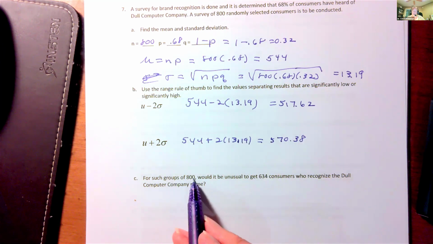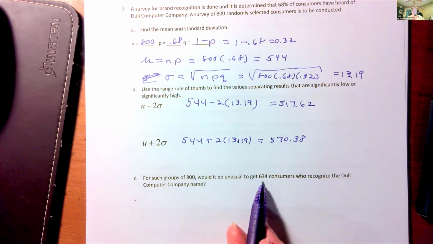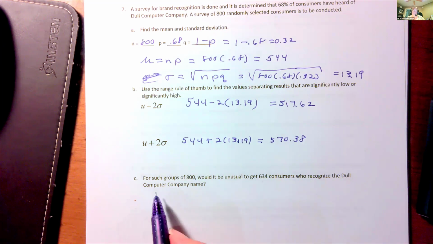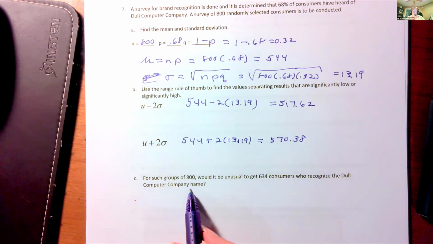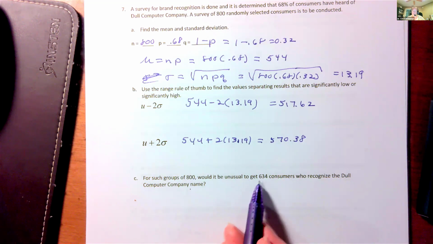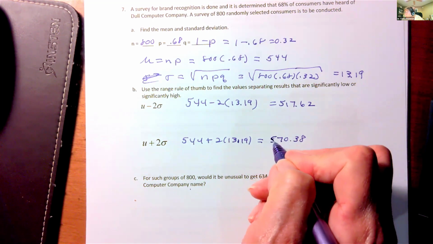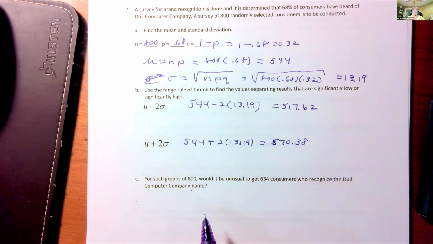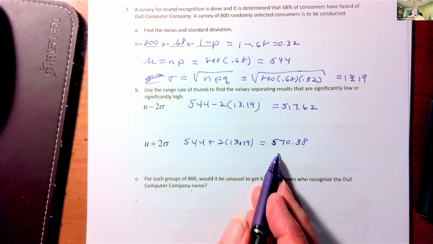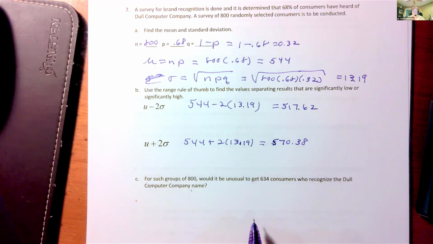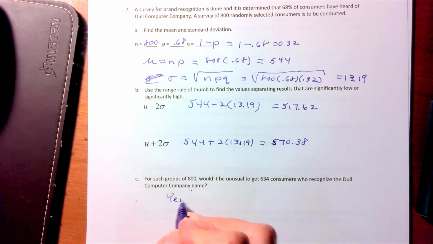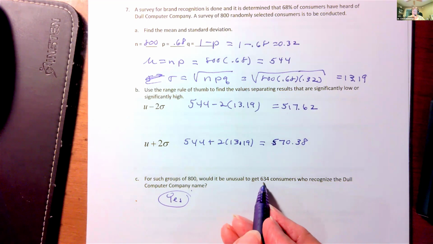So for groups of 800, would getting 634 consumers who recognize Dull Computer Company be unusual? Is 634 greater than 570.38? Is this greater than this? Yes. So this would be a significantly high outcome.